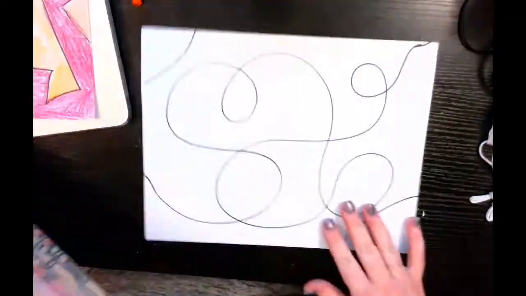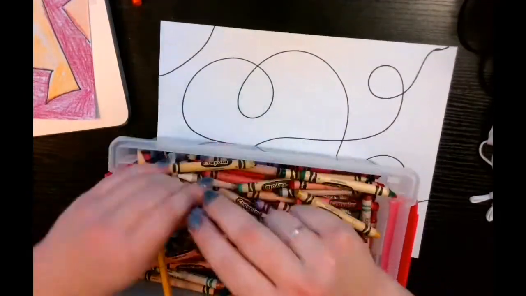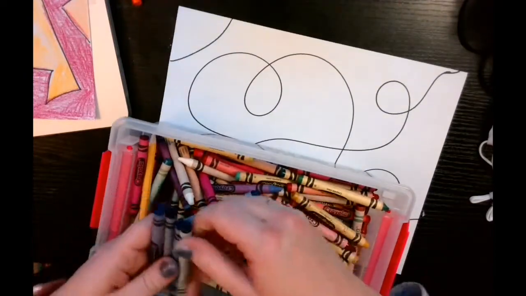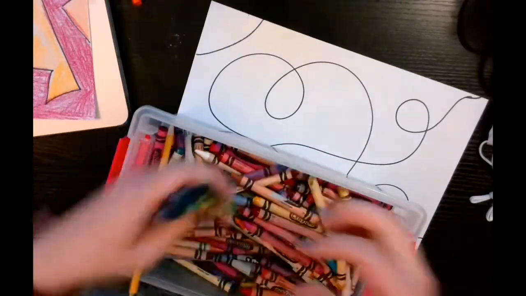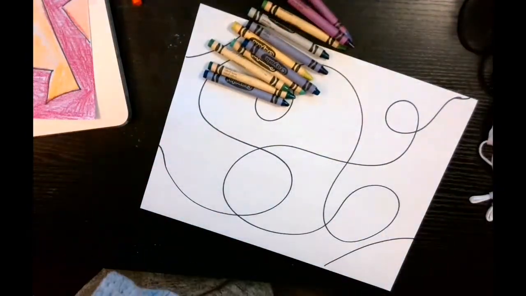And now I'm going to grab my second paper. So this one you can see is opposite. My lines are all very curvy and flowy, and so I'm going to use cool colors for this. Remember, cool colors are blues, greens, and purples. So I'm just going through my crayons and finding some cool colors to use.